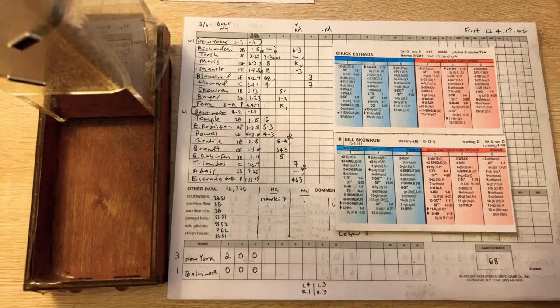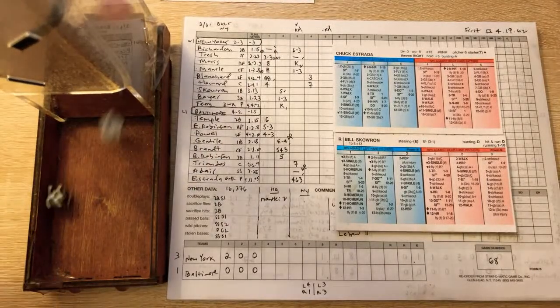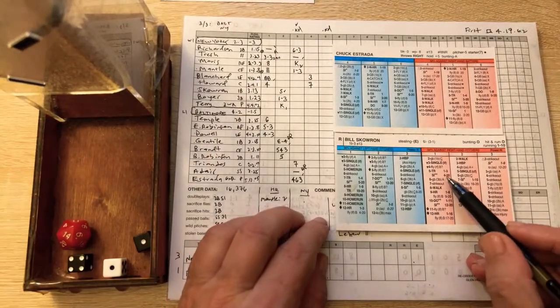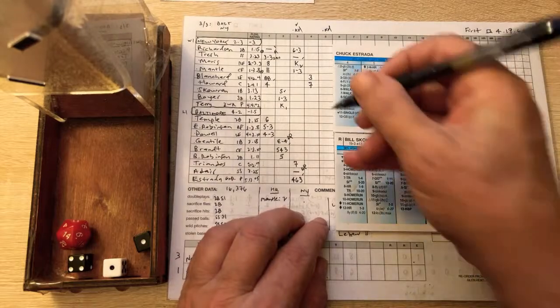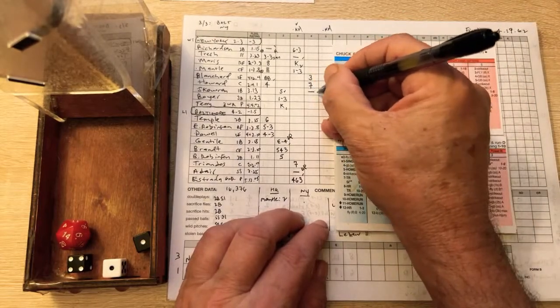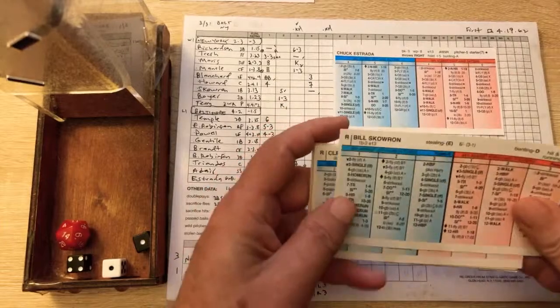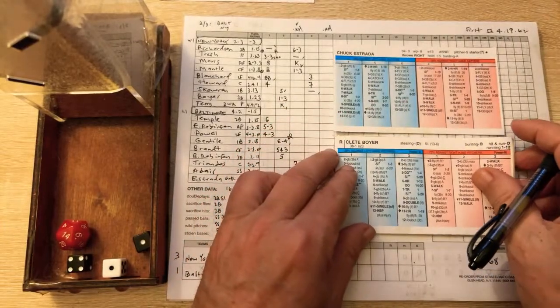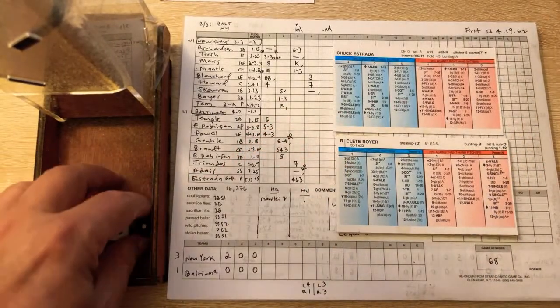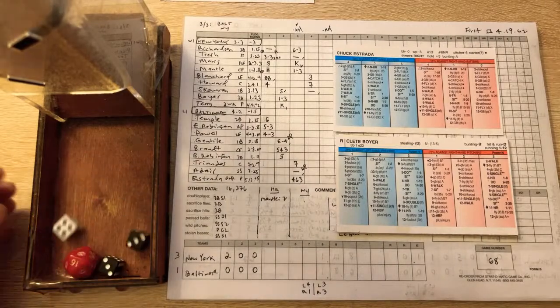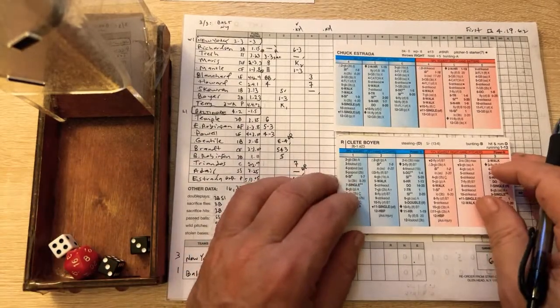2 outs now. Skowron at the plate. Right-handed, it's a base hit for Skowron. A 2-out single. Now Boyer steps up, right-handed, walked him.